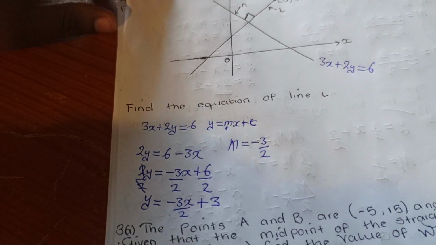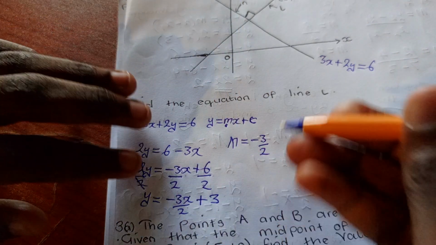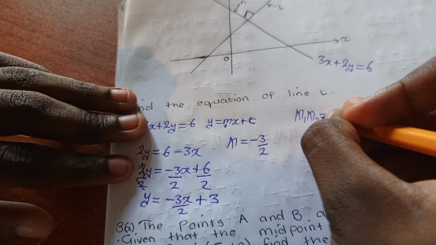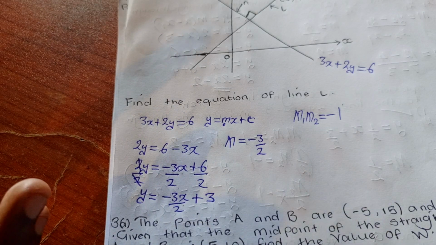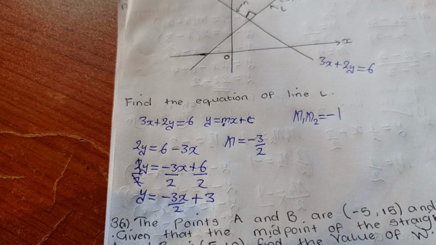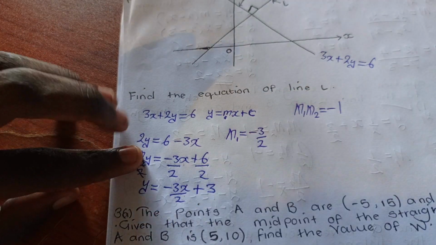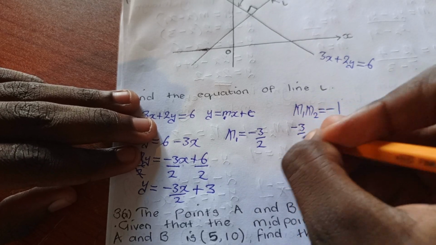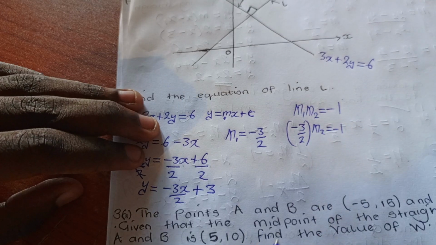So now, since we have our gradient and we can see line N and line L are perpendicular to each other, we use this formula again: m1 times m2 is equal to negative 1, because when we multiply the two gradients of lines that are perpendicular to each other, we get negative 1. So assume this is our m1. We can replace there in the equation: negative 3 over 2, m2 is equal to negative 1.